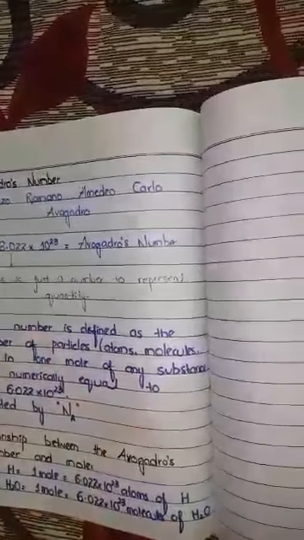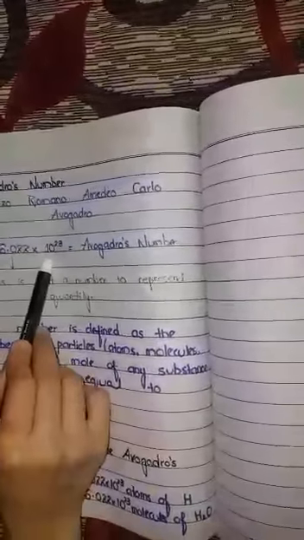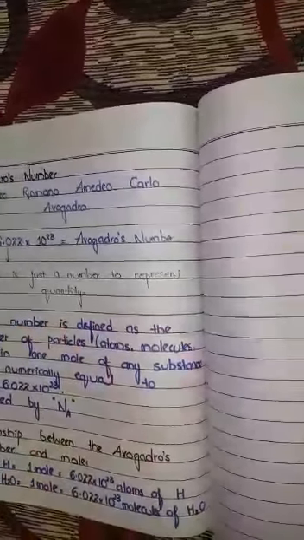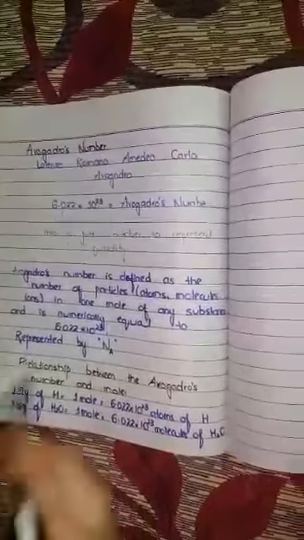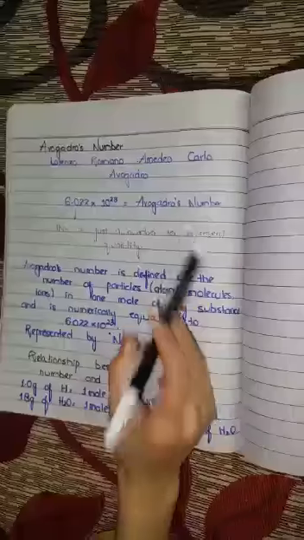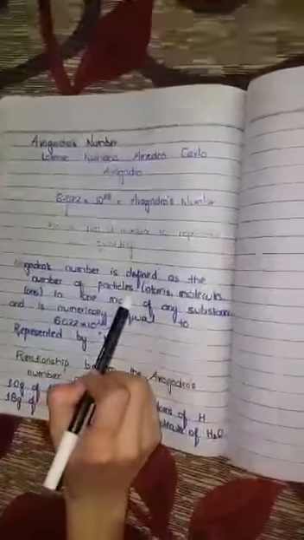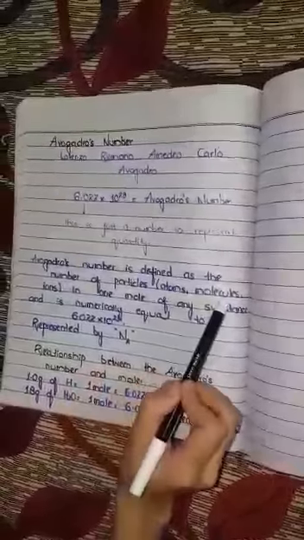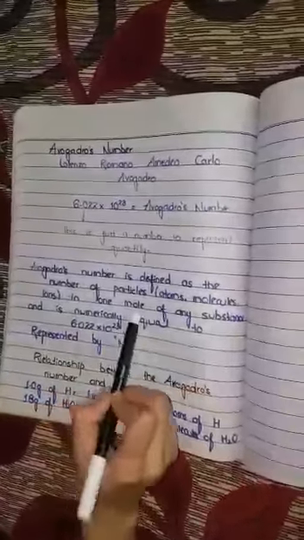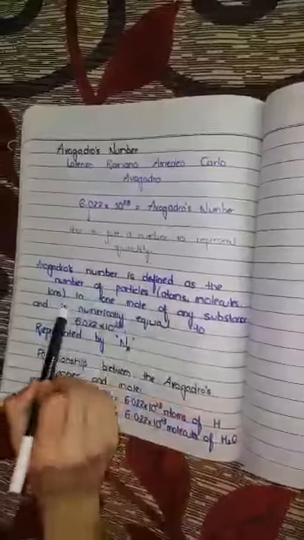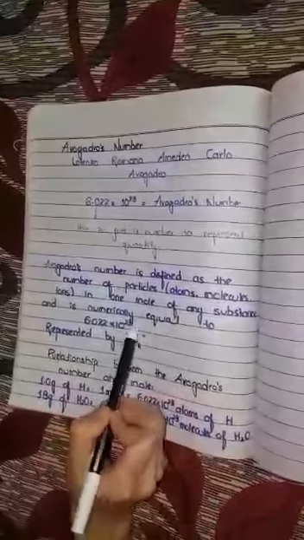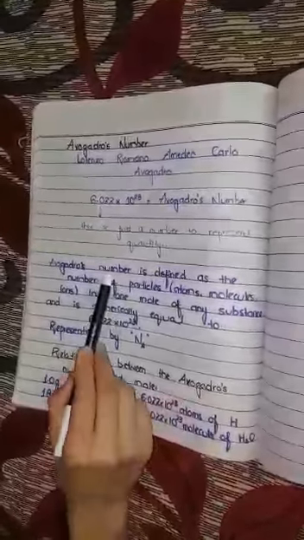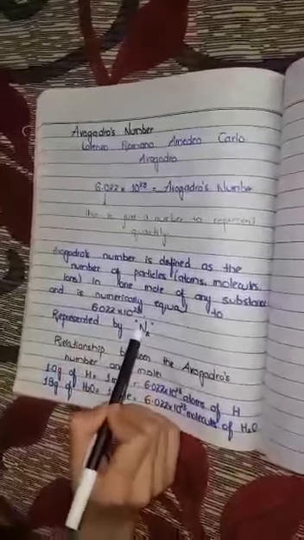Then a question arises, why does this number exist if we do not use it? So the answer is that the chemists who work with atoms, molecules and electrons and many such small entities use Avogadro's number. It can be defined as the number of particles, which can be atoms, molecules or ions, in 1 mole of any substance, and this is numerically equal to 6.022 times 10 raised to the power 23. Avogadro's number is represented as Na.